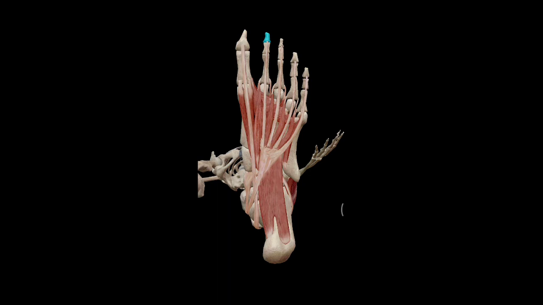Now we will remove all these structures to see the next layer very clearly. Now we have reached the third layer of the sole of foot. Here the muscles are the flexor hallucis brevis, the flexor digiti minimi brevis, and the transverse and oblique heads of the adductor hallucis muscle.